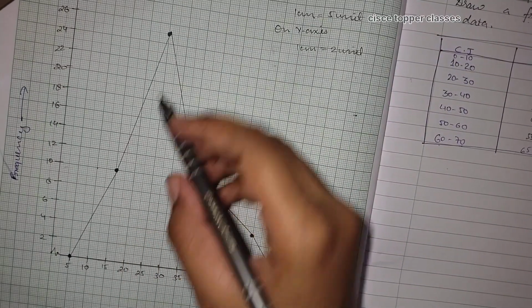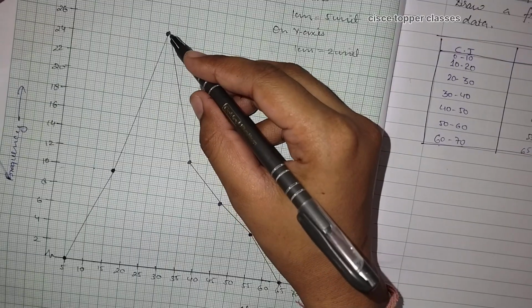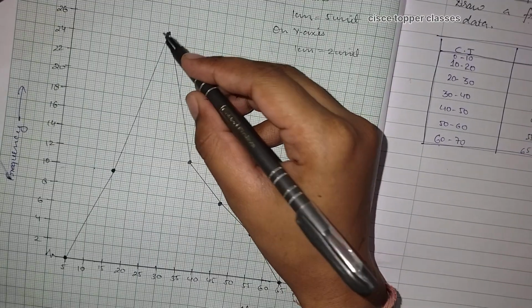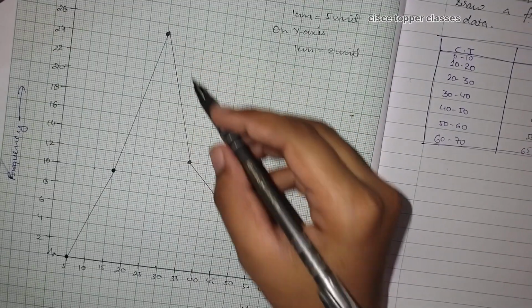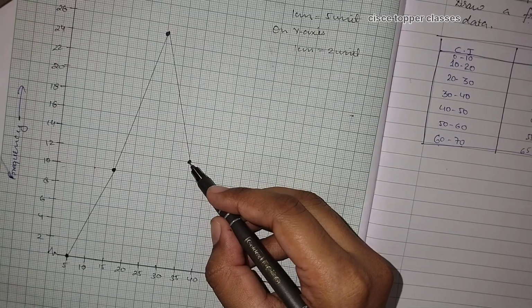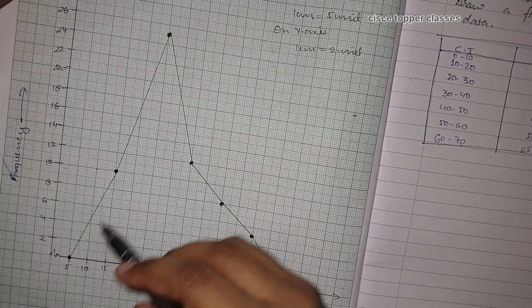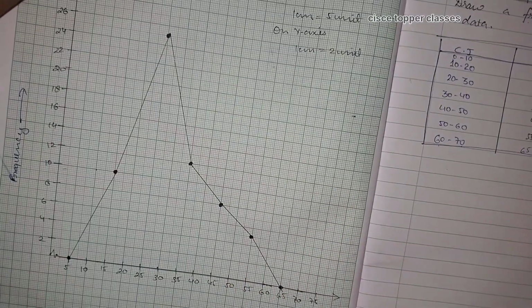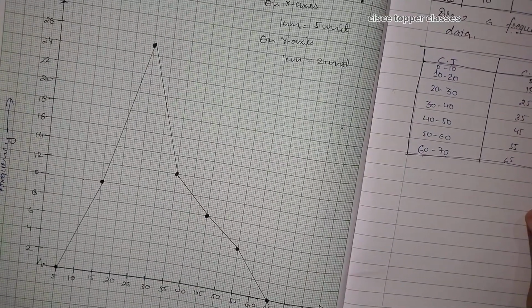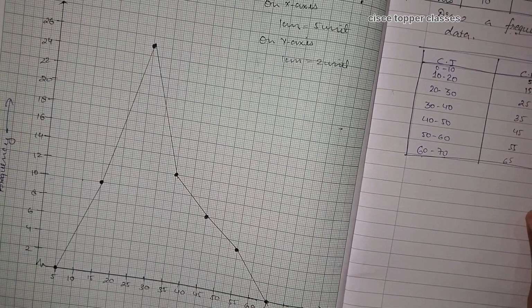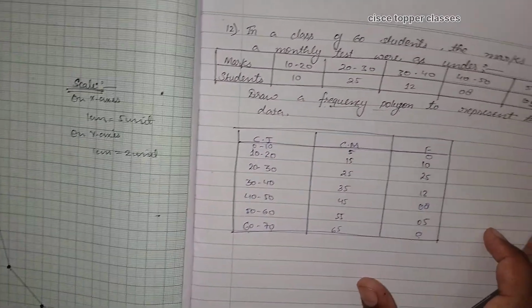If you want to mark, then 25 as the class mark and 25 as the frequency. So it will be somewhere here. Afterwards 35 and 12, 12 is the frequency here. So this will be here like this, and so on. Now we are joining all the points, and this is the final frequency polygon we have drawn on the graph paper. This is the solution of question number 12.